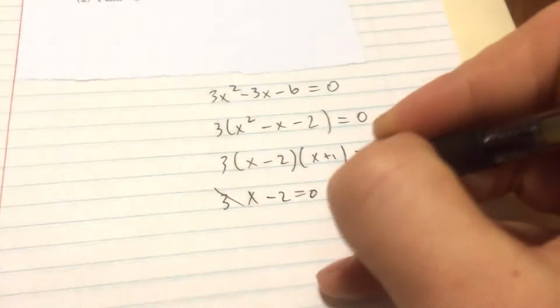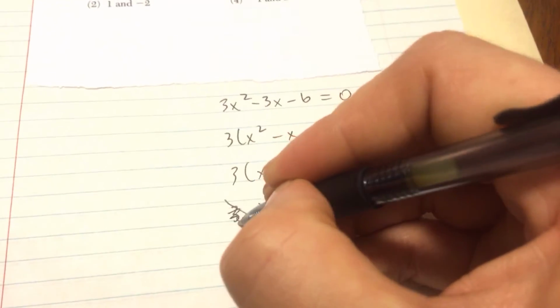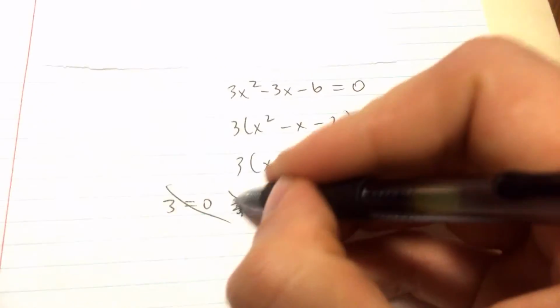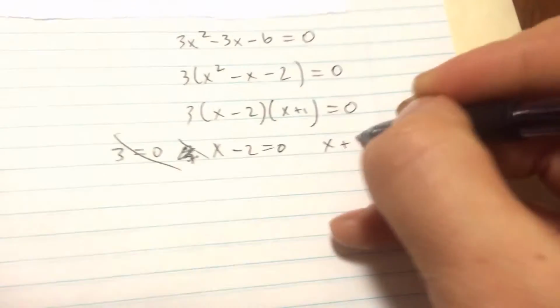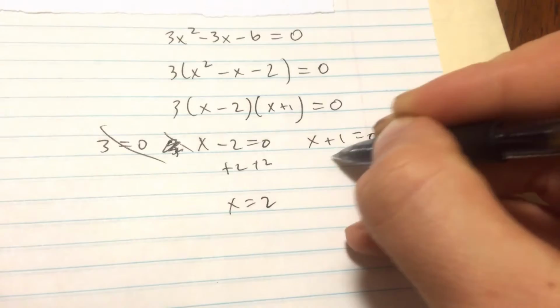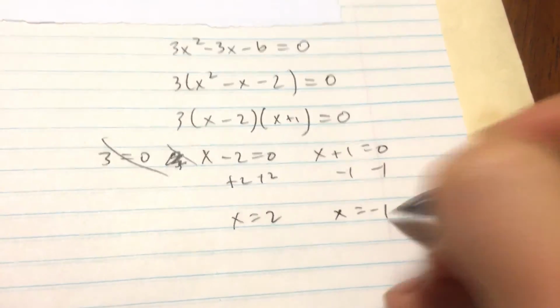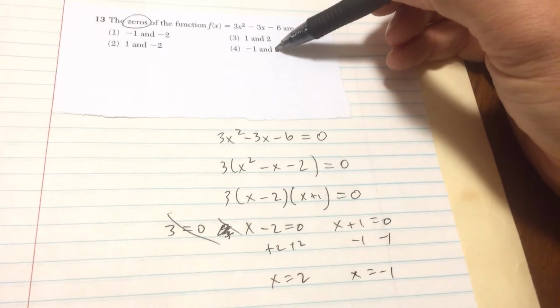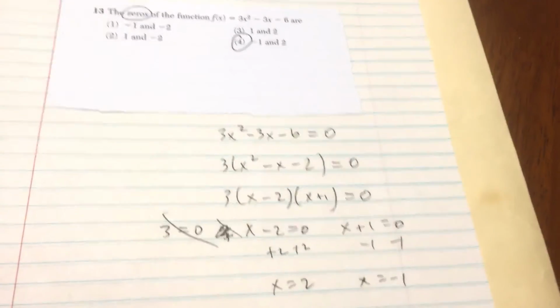X minus 2 equals 0. Actually, with this step, you're doing 3 equals 0, but that's not a true statement. Okay, x minus 2 equals 0, x plus 1 equals 0. You solve for your x's, you get x equals positive 2, x equals negative 1. So your 2 zeros are 2 and negative 1, choice 4.